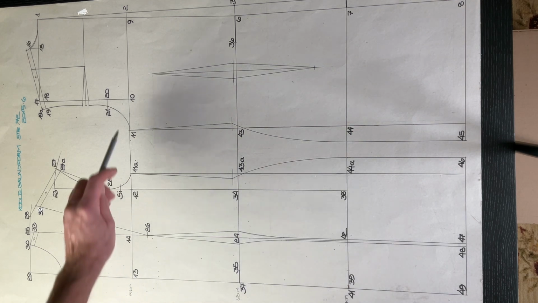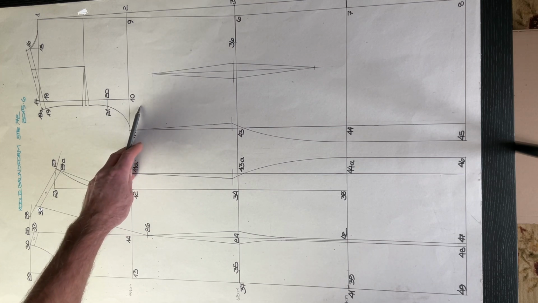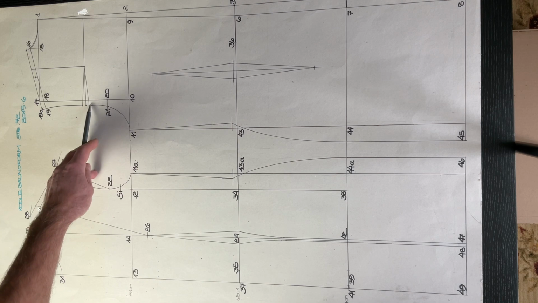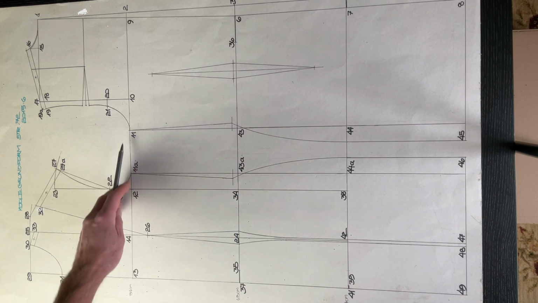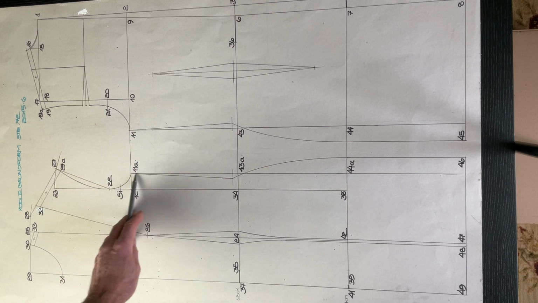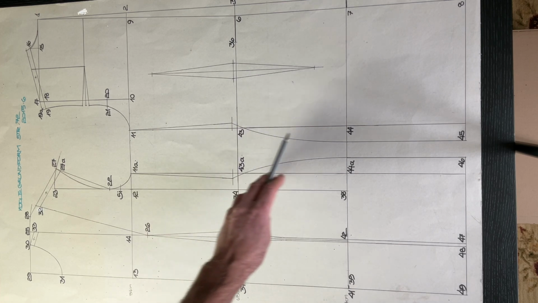From number 10, you draw the back width line upwards. Draw the guidelines for the side seams at 11 and 11A downwards to the lower edge.